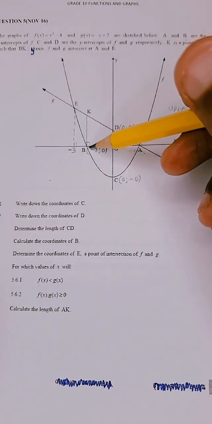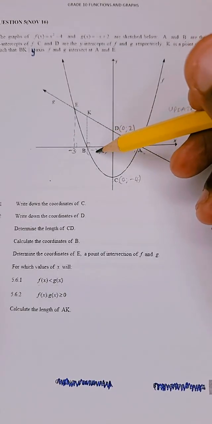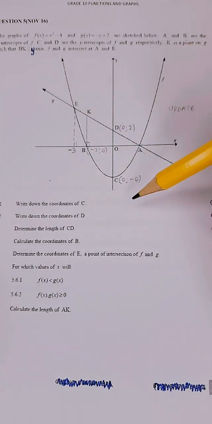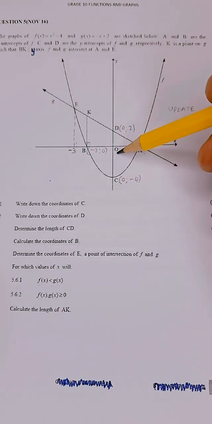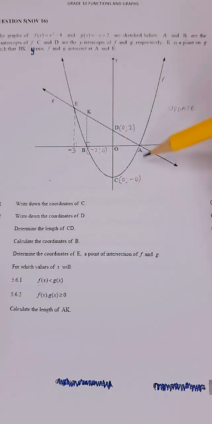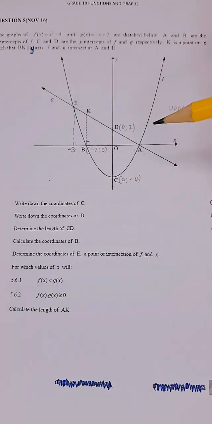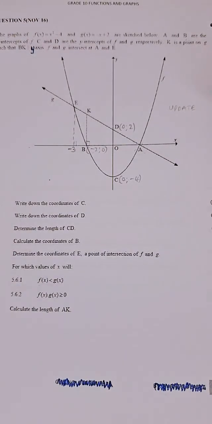Then here, this is the x-intercept. We need the x value. So here we know it's -2. Obviously, the y-axis, we already have the x value is 0. At A, this brings me back to what we did when we were finding, what were we finding? Where we got two answers.